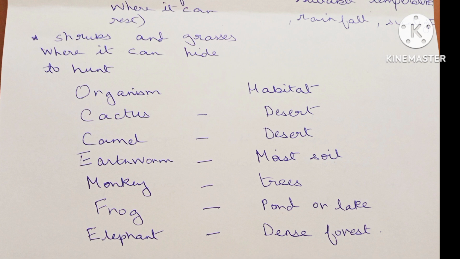It can survive and flourish there too. Next is camel. Camel also lives in a desert. It can bear the extreme temperatures of the desert, and it has a hump. There are many adaptations like the hump of the camel, the camel's eyes and other structural features, which we will discuss later on. Those features help it to adapt to the desert climate.